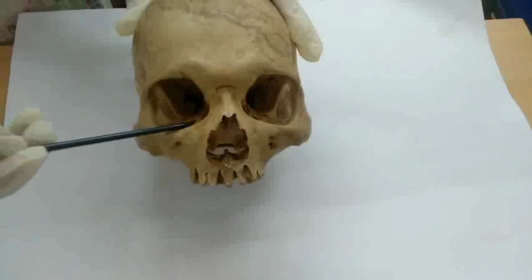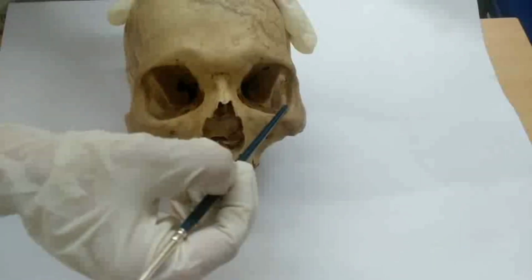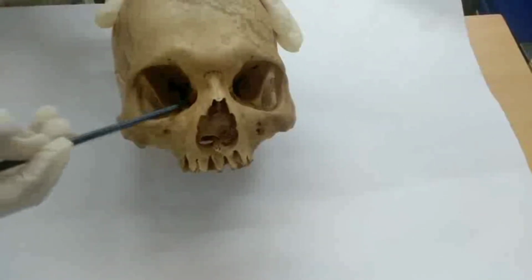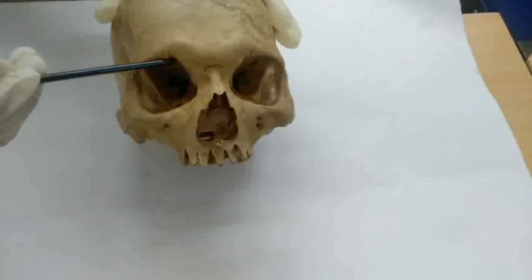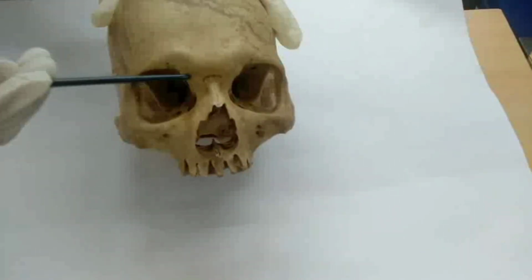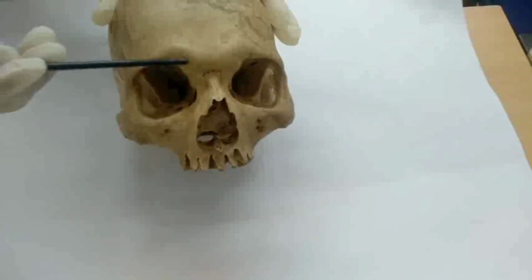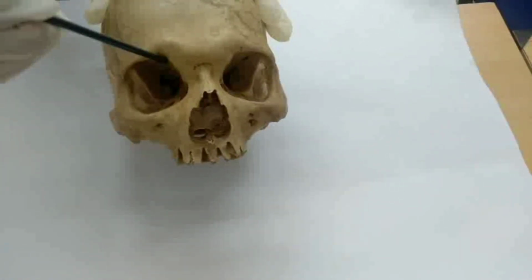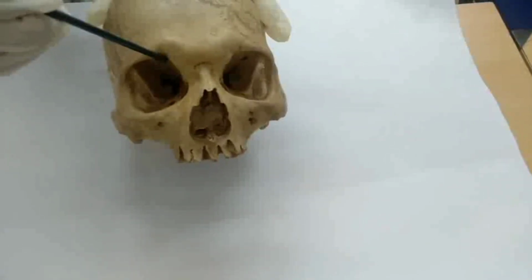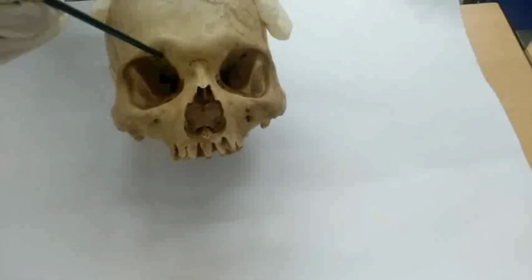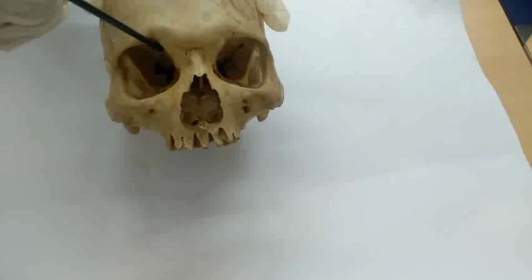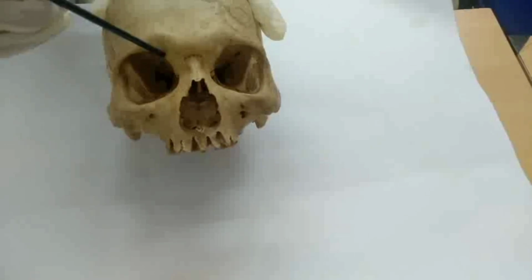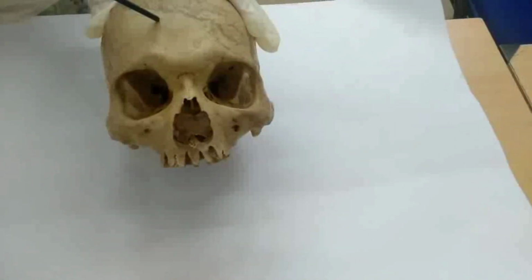Coming to the orbits, there are a pair of orbital cavities which in outline are quadrangular in shape. These orbital cavities have four margins: upper margin, lower margin, medial margin and lateral margin. The upper margin is known as the supraorbital margin. It is mainly formed by the curved plate of the frontal bone. At the junction of the medial one-third and lateral one-third of the supraorbital margin, there is a notch or there can be a foramen, known as the supraorbital notch or supraorbital foramen. Through it, the supraorbital nerves and vessels are transmitted, and medial to it, there are supratrochlear nerves and vessels which run upward in the forehead region.